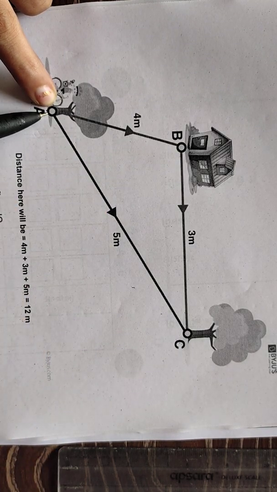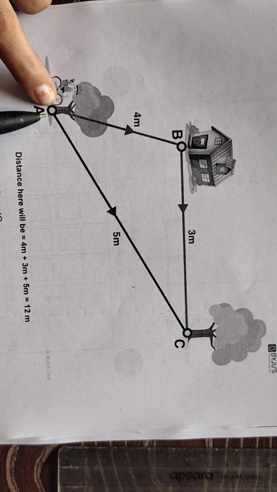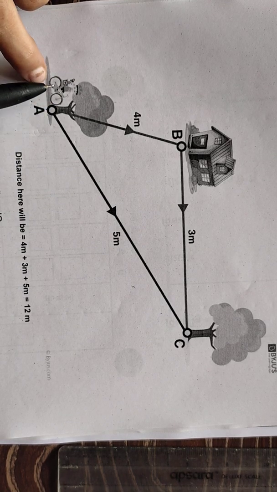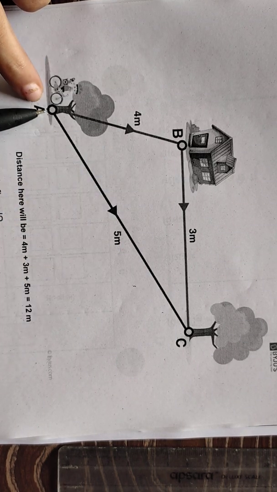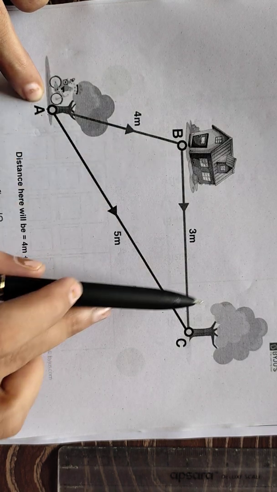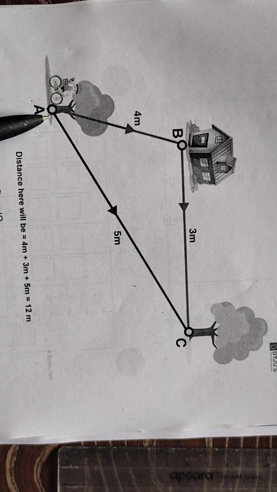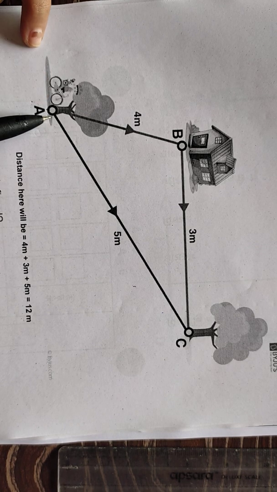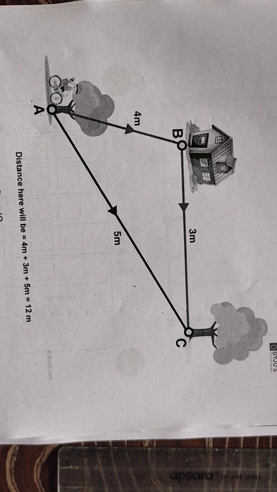That means the initial point is A and the final point is also A. So the displacement of the child in this case would be 0, because the initial point and final point are the same. It means he ended the journey exactly where he started it, right? So it would be 0. So we can say that the displacement could be 0, but the distance could not be 0. So I hope you have got the clear difference between distance and displacement.